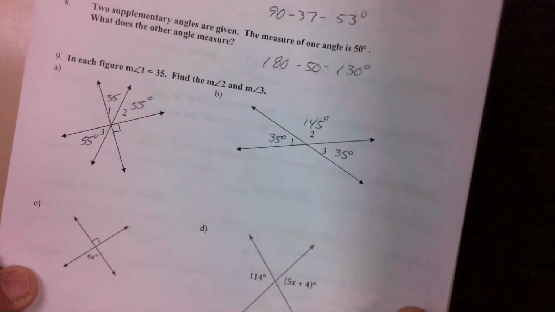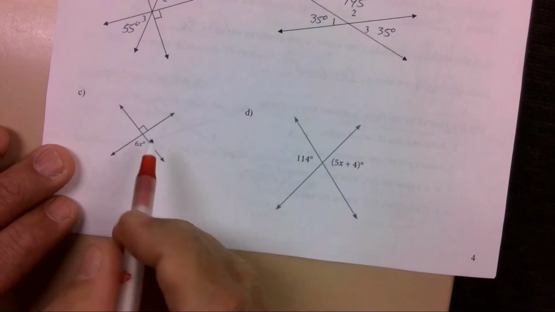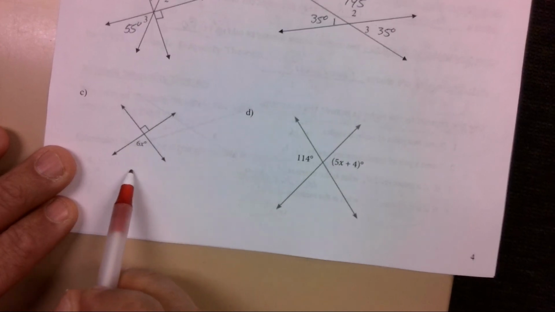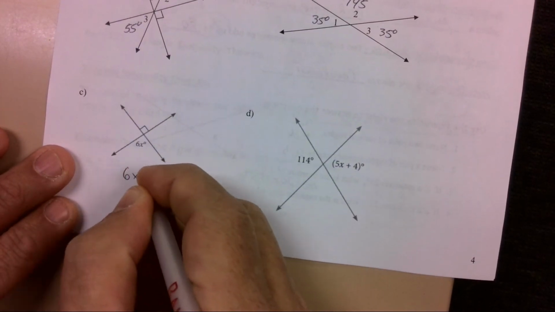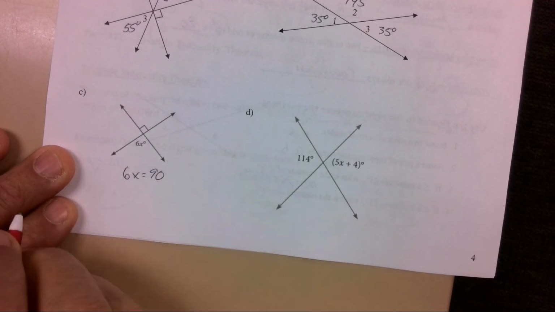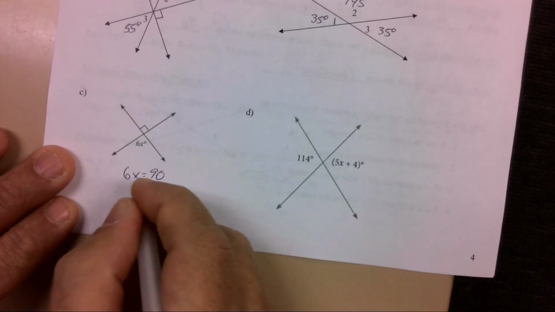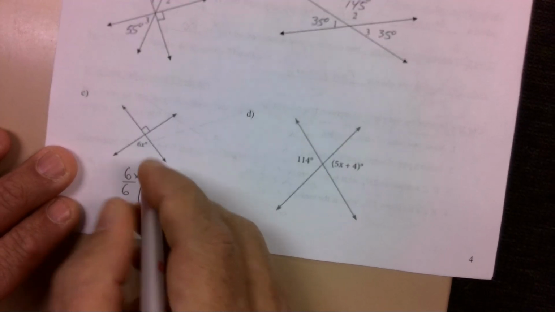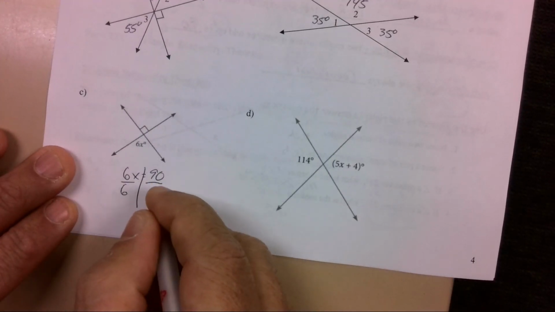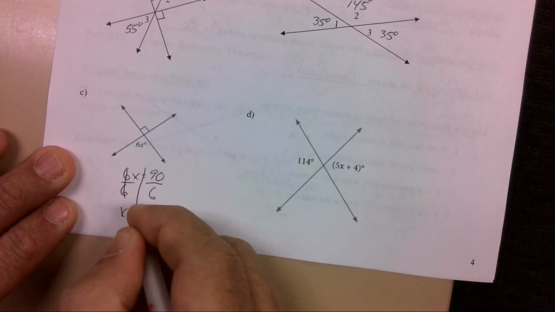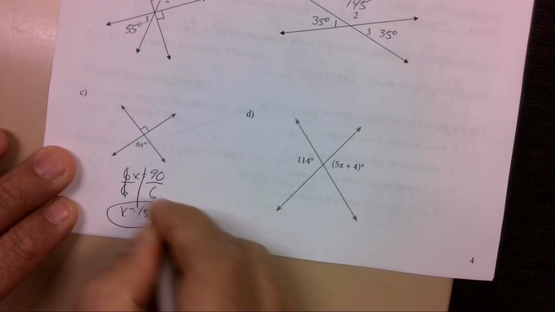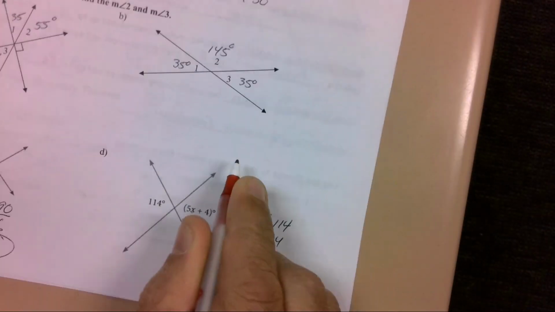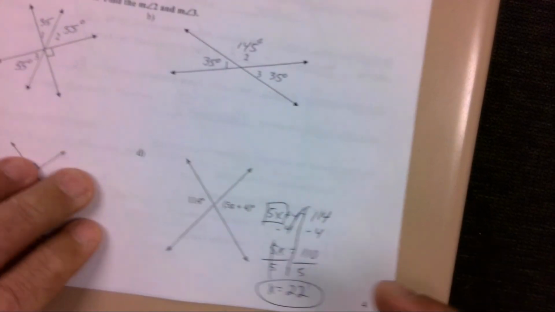All right. For C, we're back to some algebra. All right. So these two angles are equal. Okay. So 6x is equal to 90 degrees. Okay. So basically all you have to do to solve for x is divide both sides by 6, because you know that this is 90 as well. And you get that x is equal to 15. And that is the value of x. For this one, a little more, 5 plus 4 is equal to 114. That is your study guide.